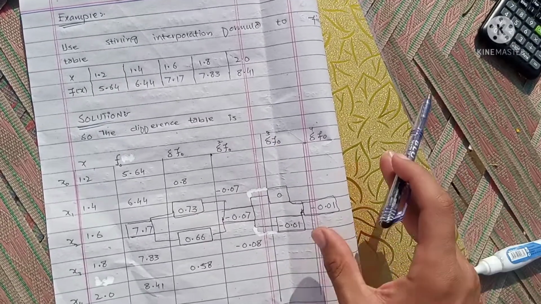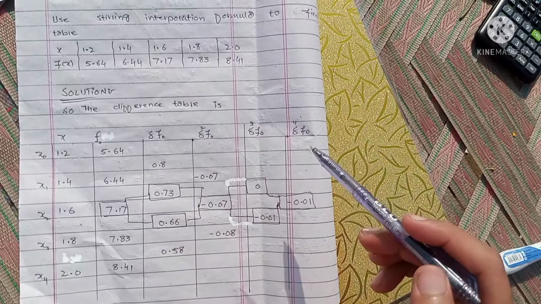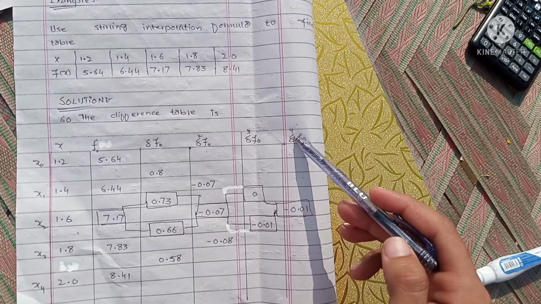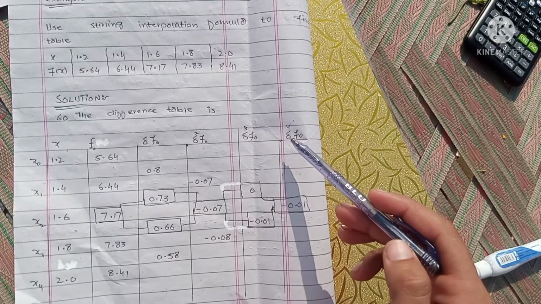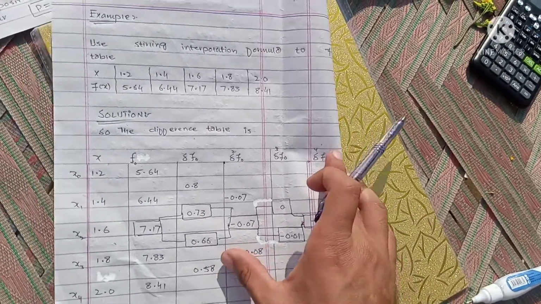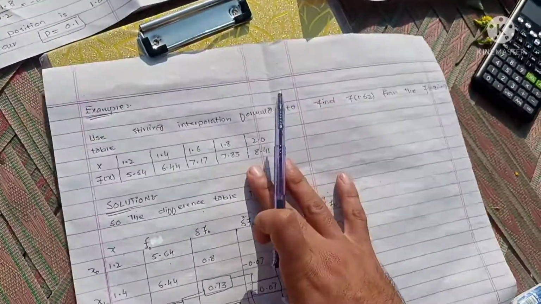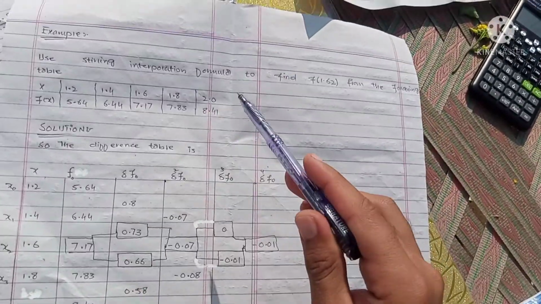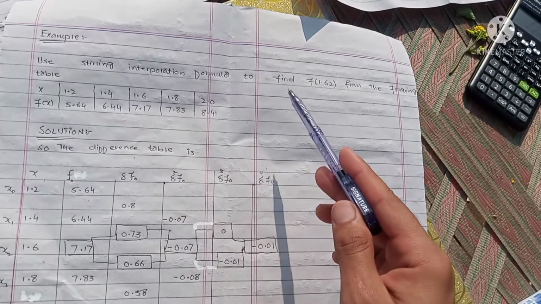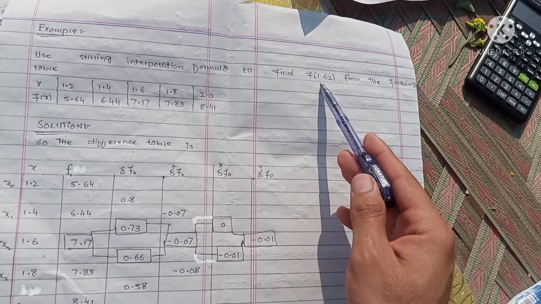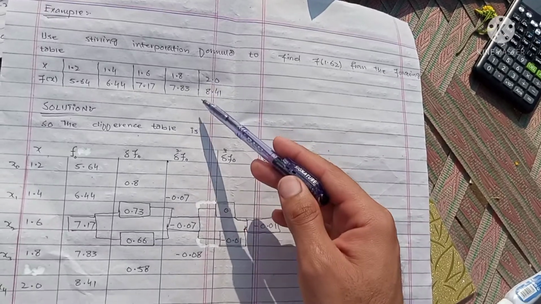So we limit the formula to sigma to the power 4. The question says to use the Stirling interpolation formula to find the value, and we interpolate for the given value.